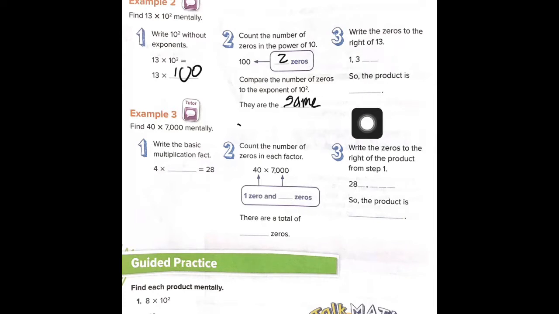Write the zeros to the right of 13 because 1 times 3 is 13 plus the 2 zeros. It's the same as 2 squared, 1 times 100. So then our answer is going to be 1,300, adding the zeros. Ta-da!